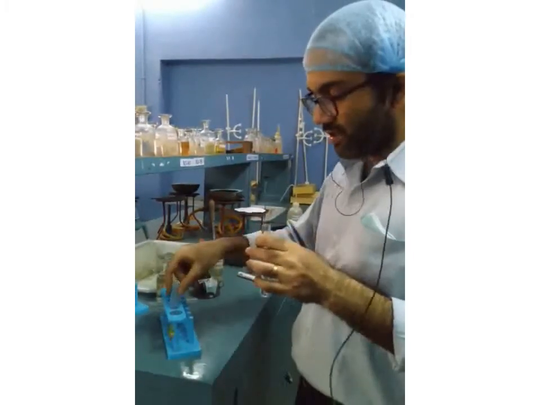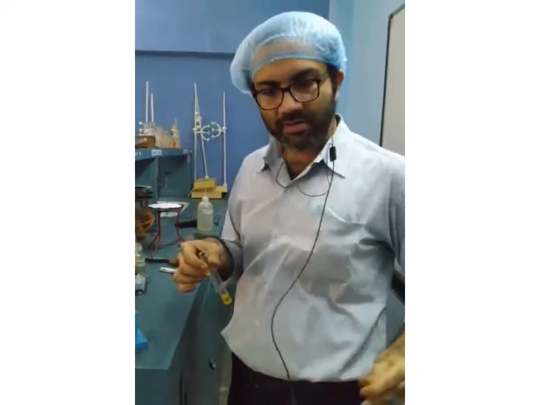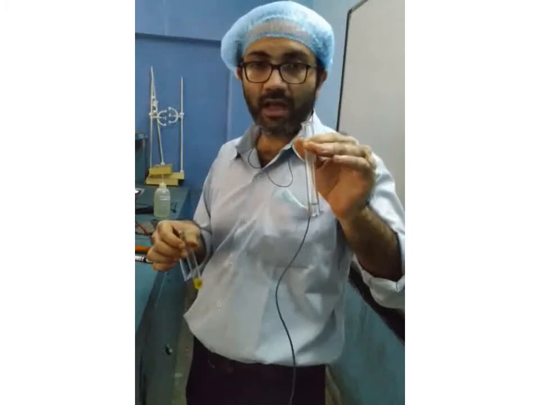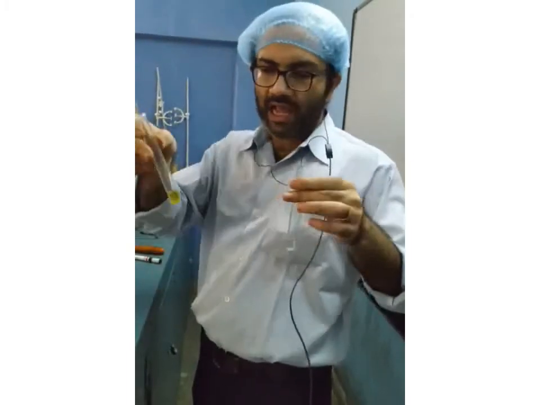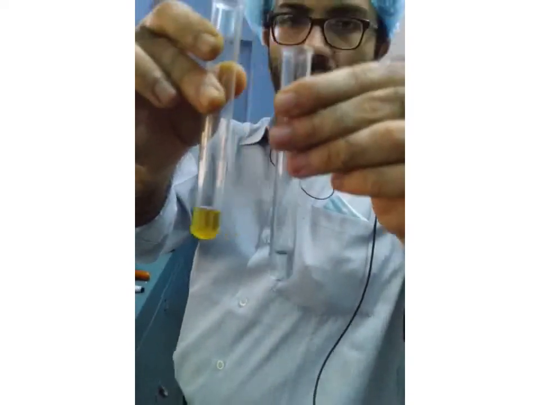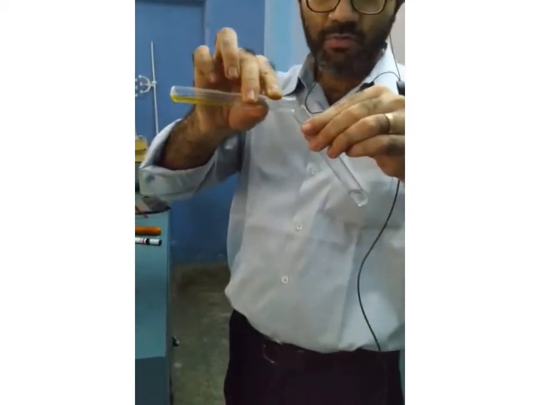So let's carry on with the experiment. I have taken one salt sample. This is a salt solution containing nitrate, hopefully. And I have taken this ferrous sulfate solution. Equal quantities, you can check it out. Now I'm going to mix this together.